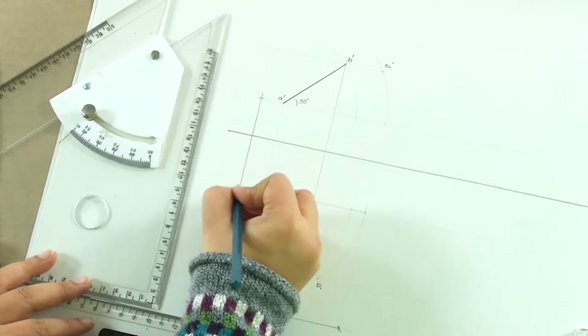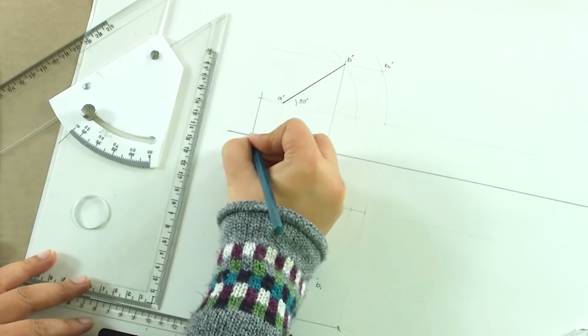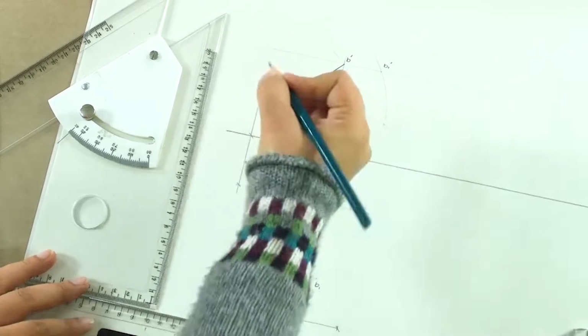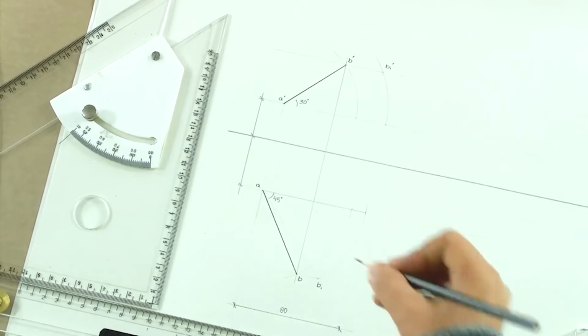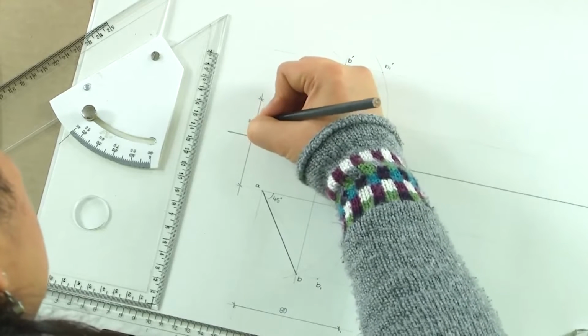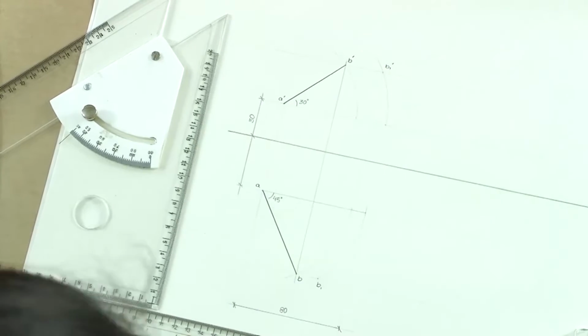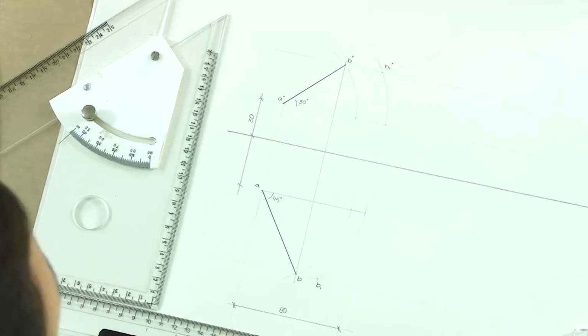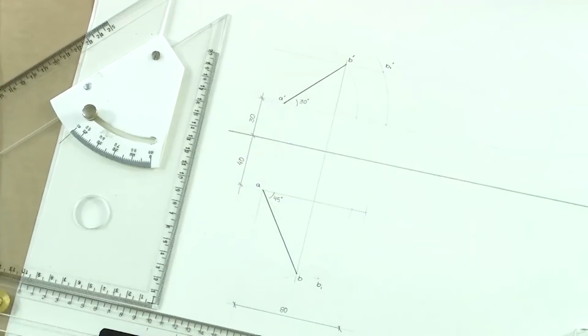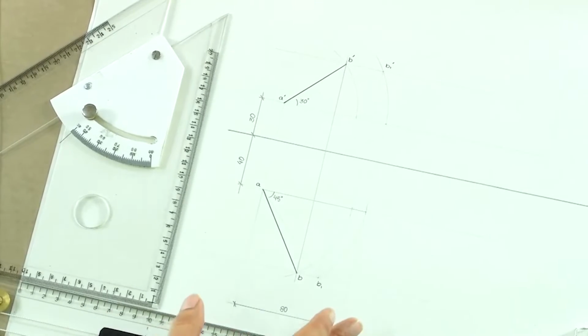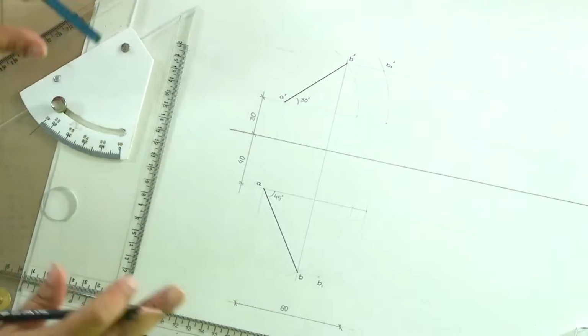So, this is what we have. We have 3 centimeters above HP, which is seen here in VP, and we have 4 centimeters in front of VP, which is seen here. This is the final projection of a doubly inclined line.